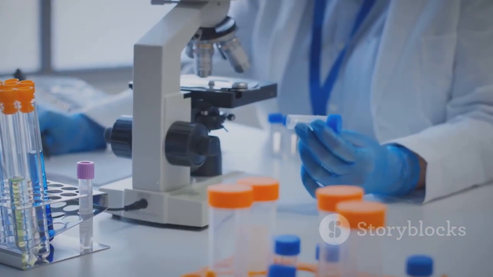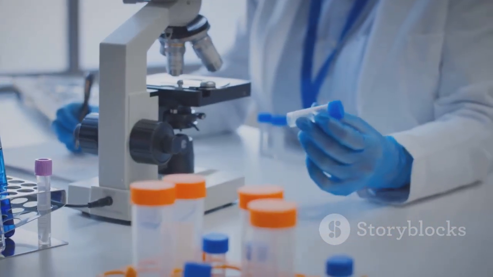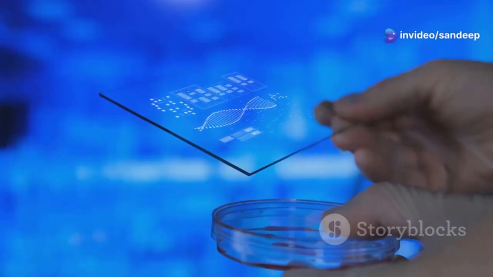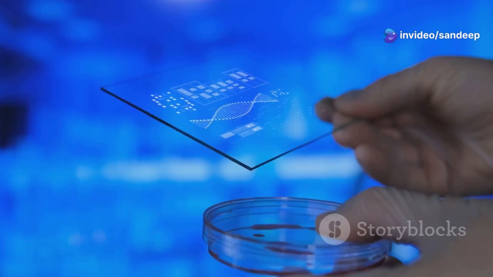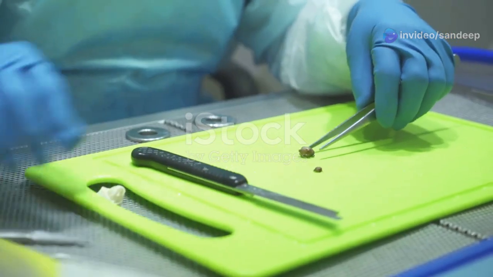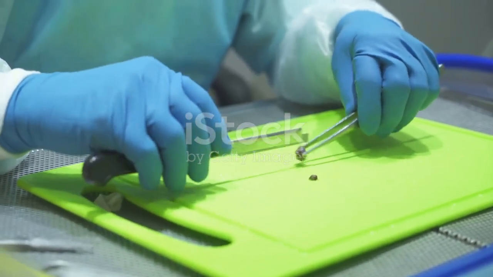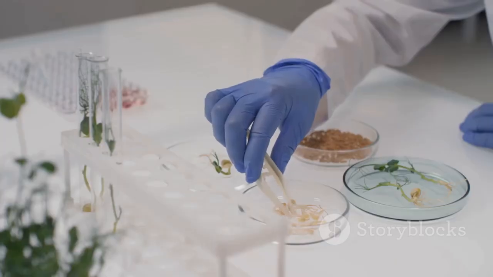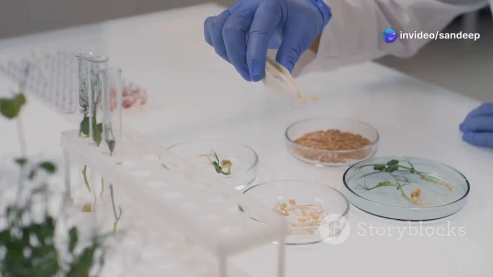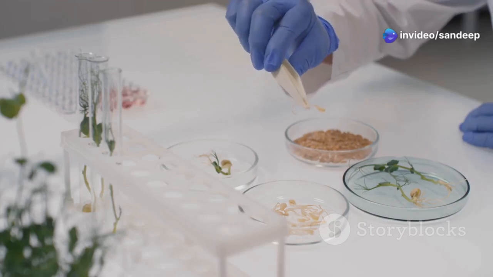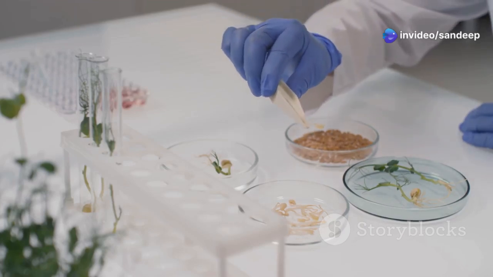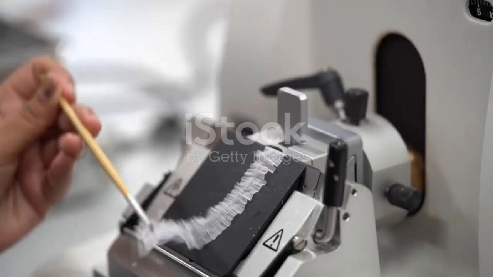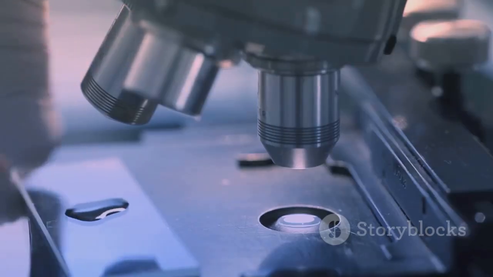The process of preparing histological samples for examination is a meticulous one, involving a series of steps designed to preserve the tissue's structure and highlight important details. The journey begins with the collection of a tissue sample, which can be obtained through a biopsy or during surgery. The sample is then immediately placed in a fixative solution, which acts like a biological pause button, halting any further degradation of the tissue.